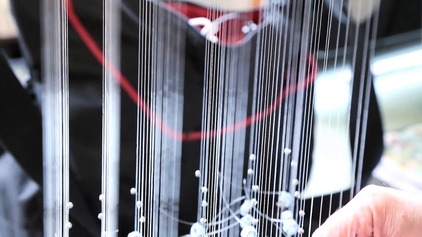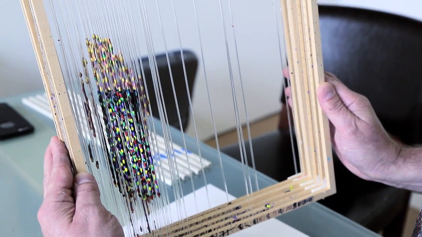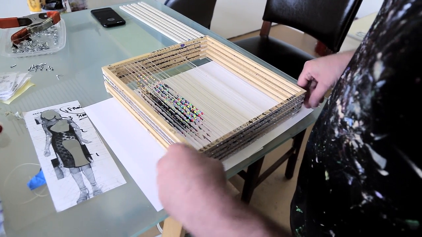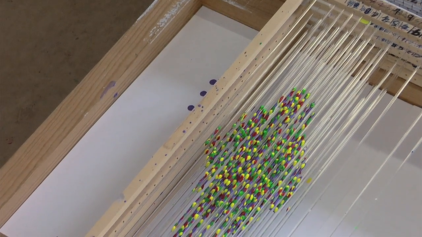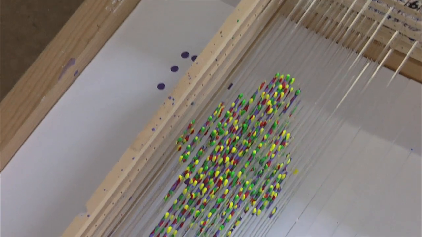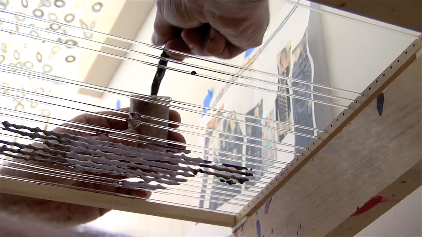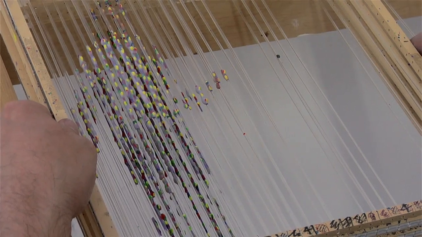Ultimately, the work is about the structure of image making, but I also see these paint drops as analogous to ways of constructing images, pixels, but also ways of constructing reality, DNA, and atoms. Again, with all of my work, the final image, I have no idea what it's going to look like until the last step of the process, which is nerve-wracking, but it's also quite exciting too.